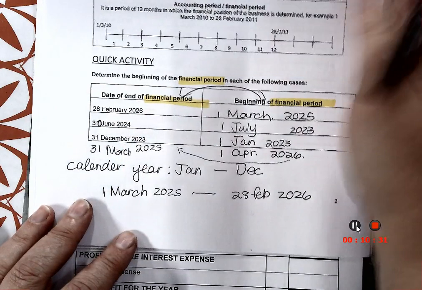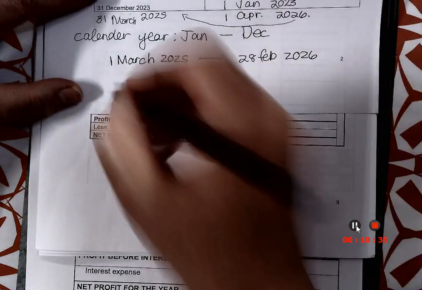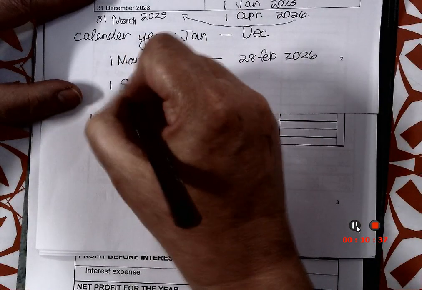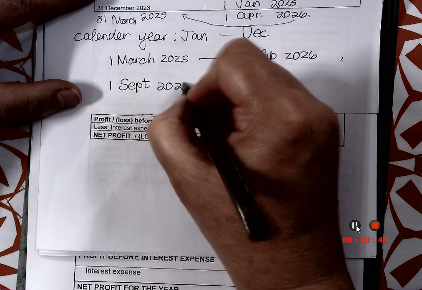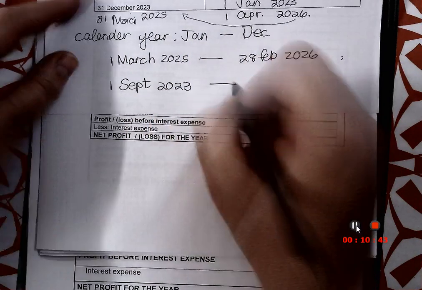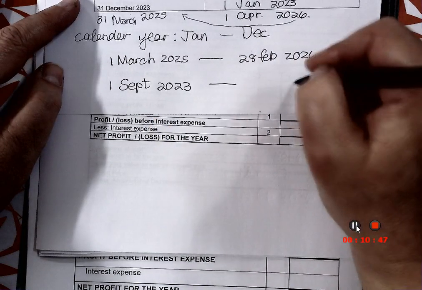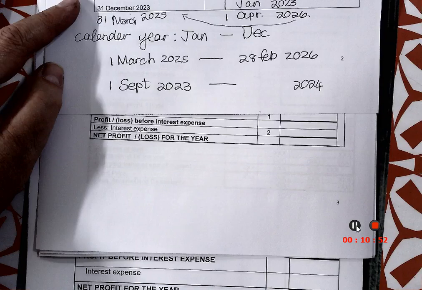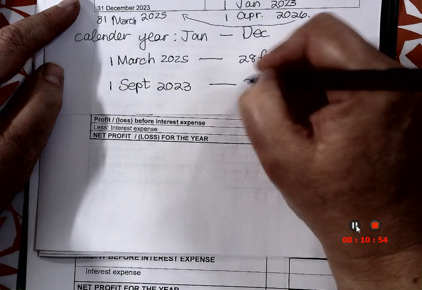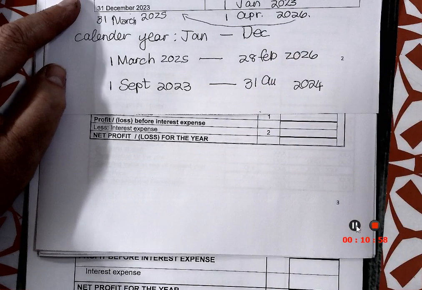So let's do it like this. If I give you, your year starts 1st September 2023. When will it end? 31 August. Yes. Okay. So let's start again.